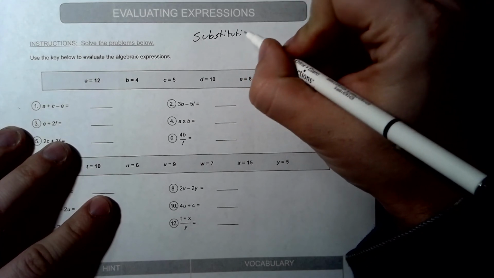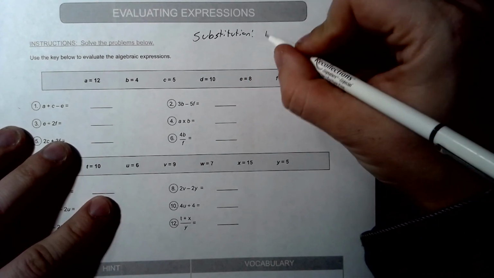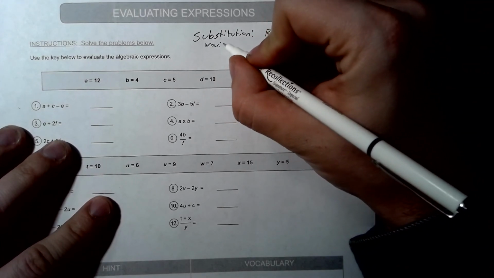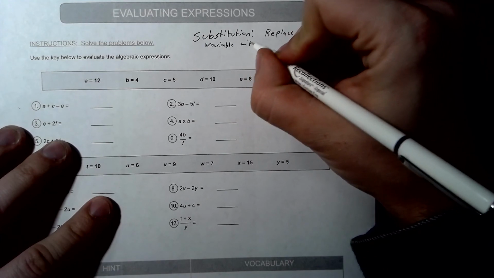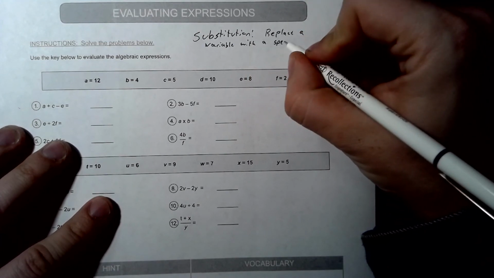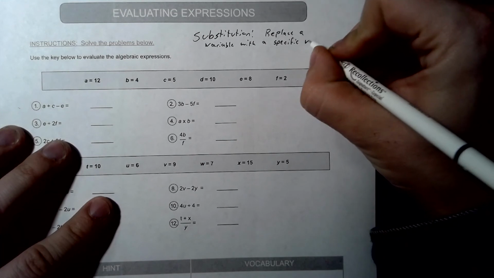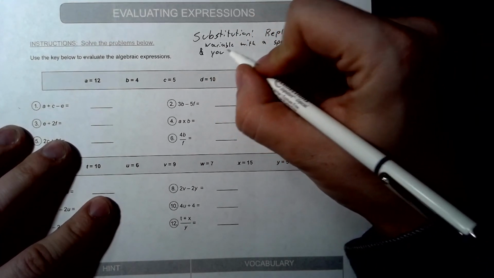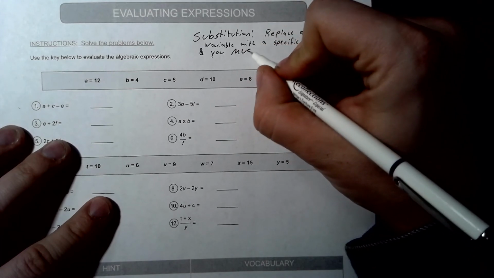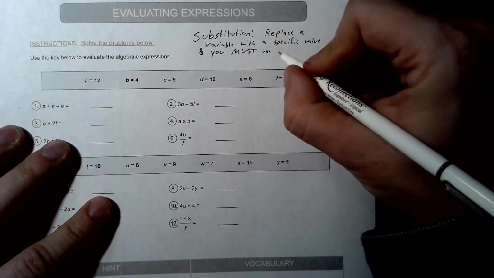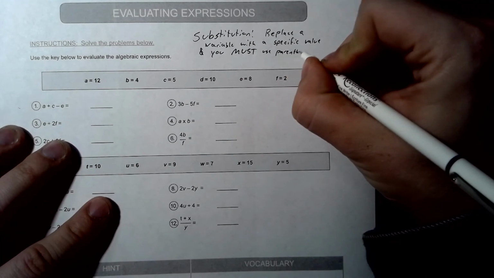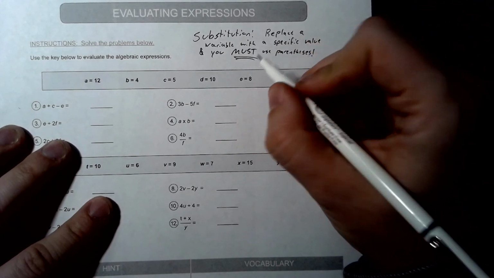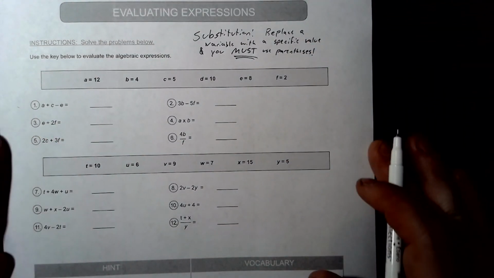substitution. Now, substitution is when you replace a variable with a specific value, and you must use parentheses. Let me show you what I mean.